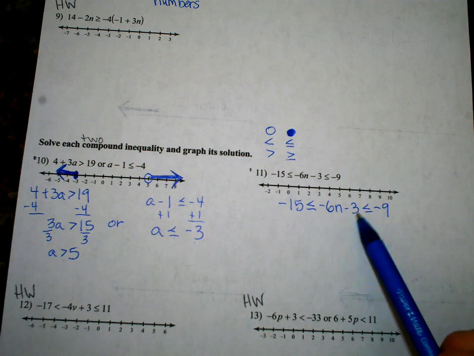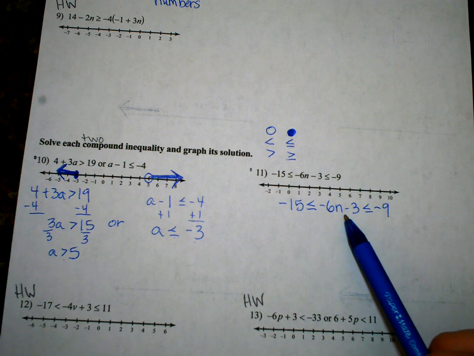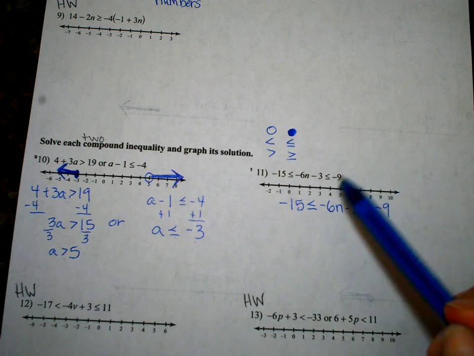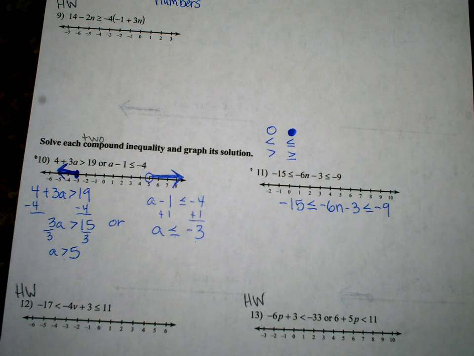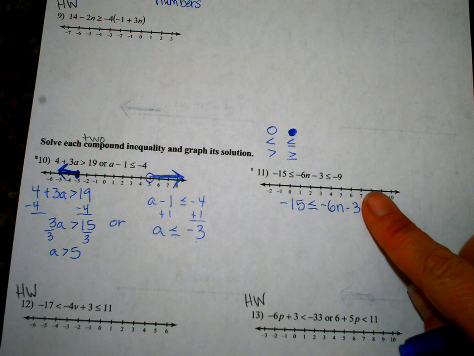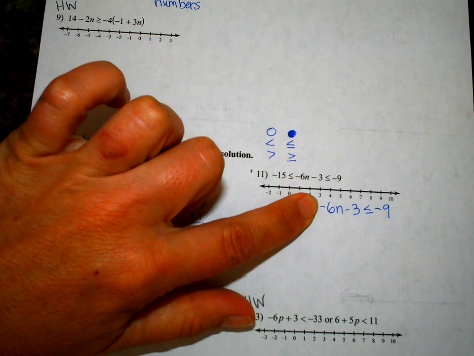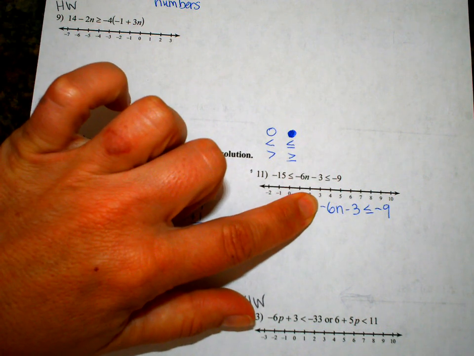Here's how compound inequalities work. When the math equation is in the middle, it's also going to be the same for number 12. You're going to get rid of these numbers in the middle. Looking here, if I were just doing that, wouldn't you add 3 to both sides? Or look, if I were just looking at this, wouldn't you add 3 to both sides? Yeah, you would.